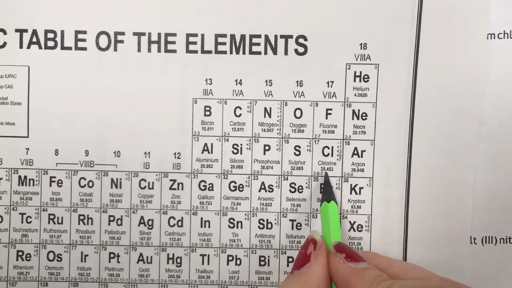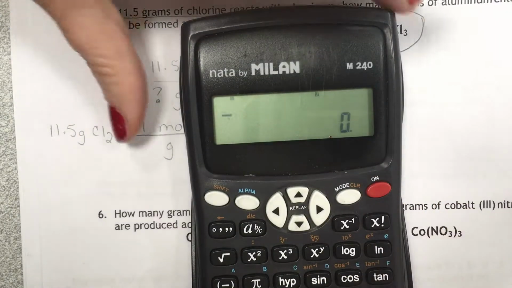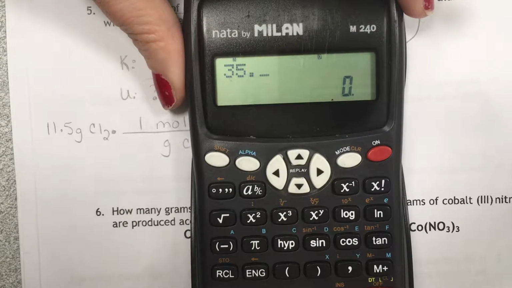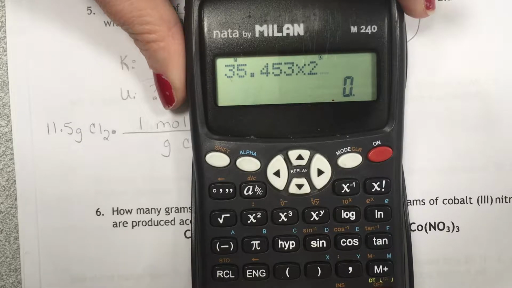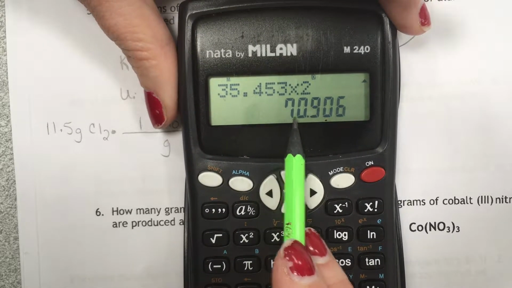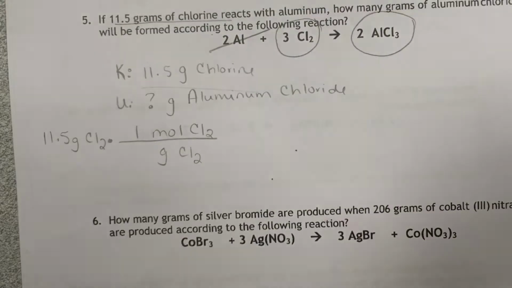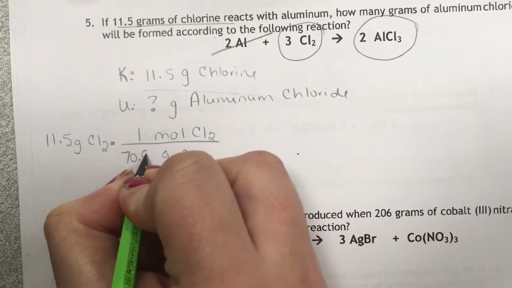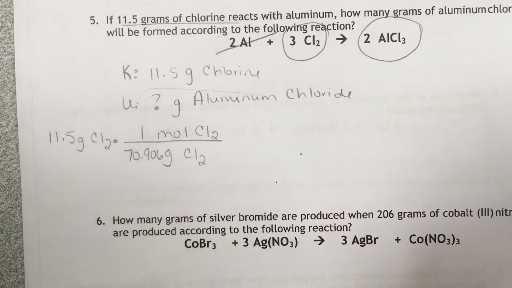So chlorine is 35.453, which means 35.453 times 2, because there's 2 of them. So the mass will be 70.906.